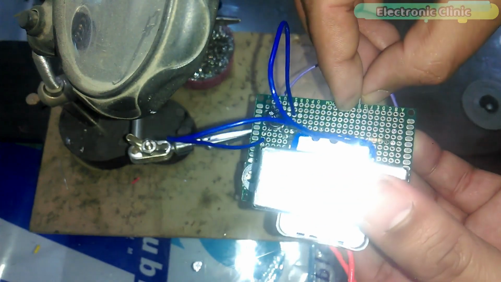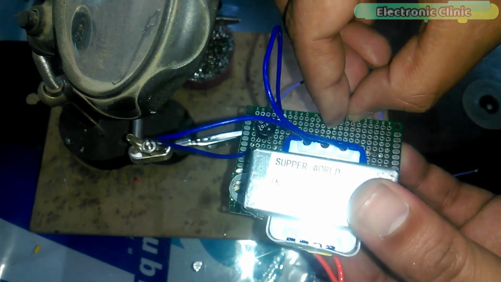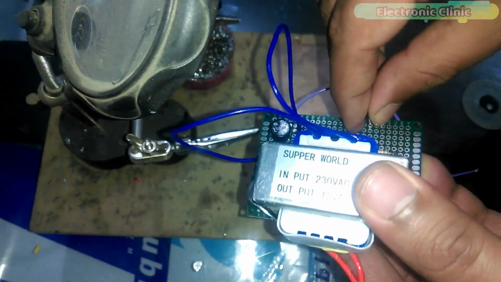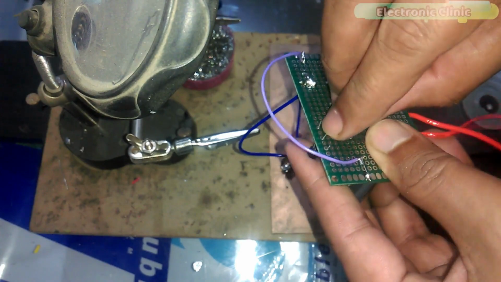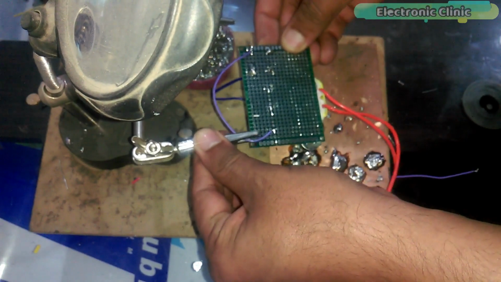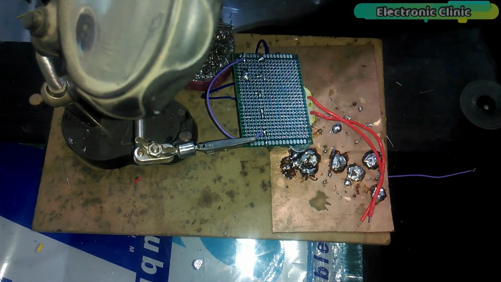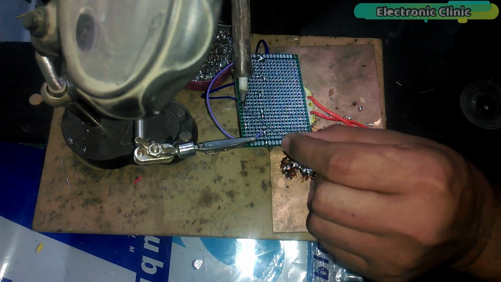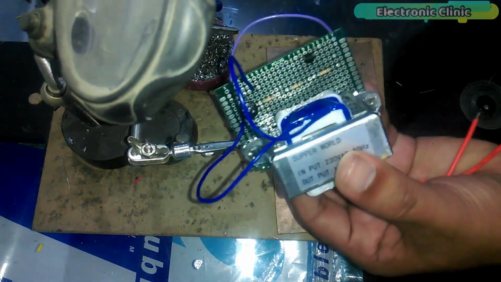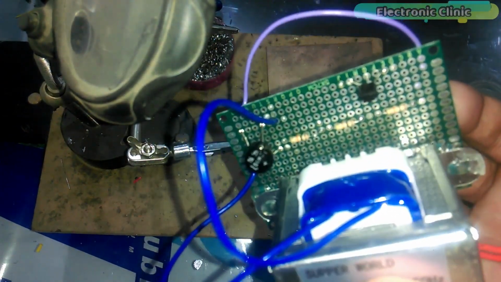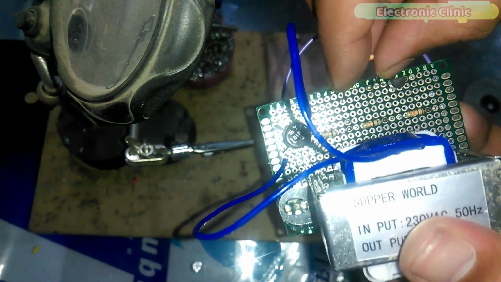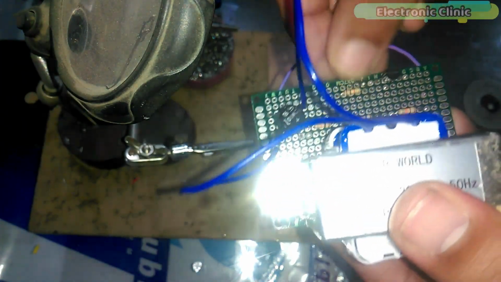Now insert the 2N2222 NPN transistor into the Vero board. Now connect a 10K resistor with the collector of the 2N2222 NPN transistor.